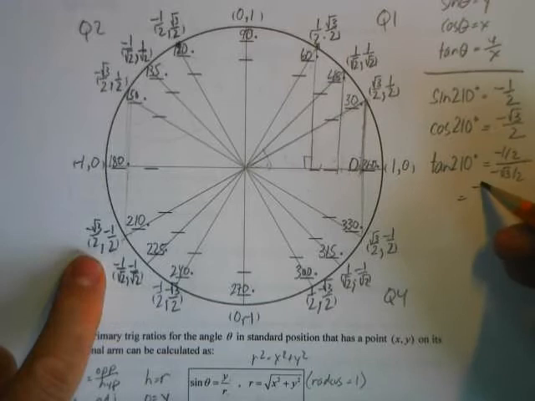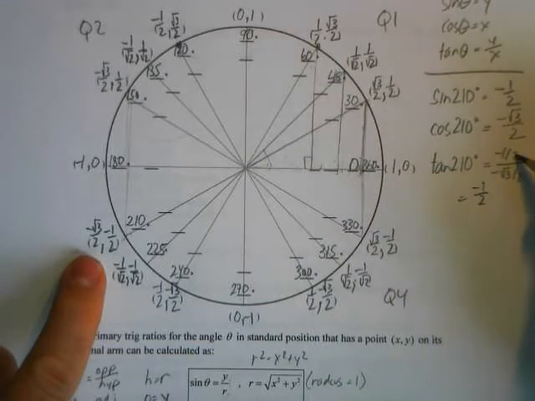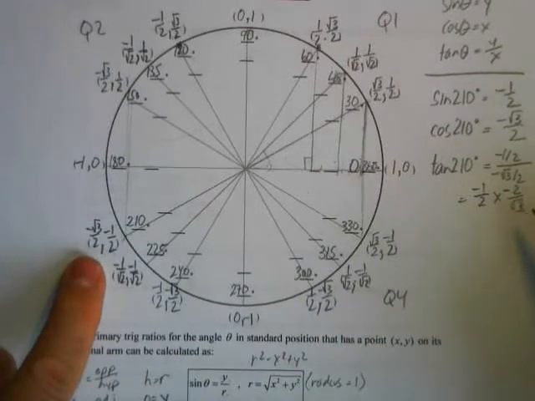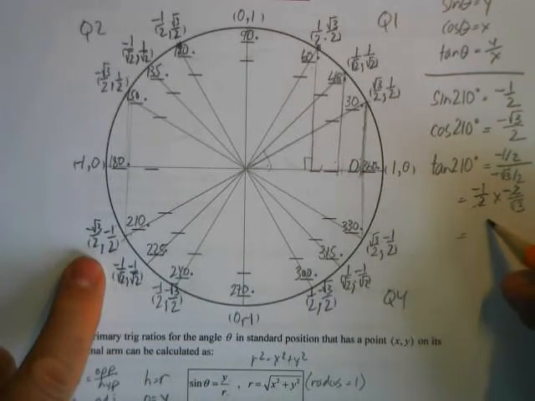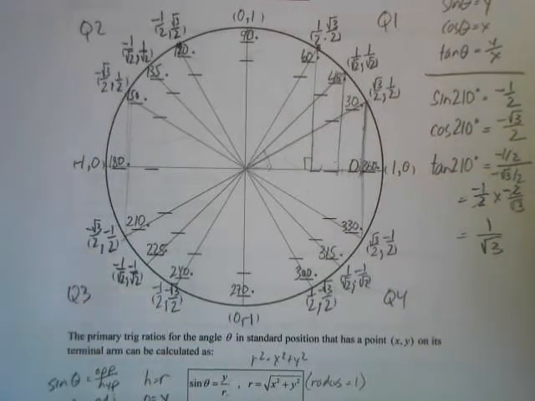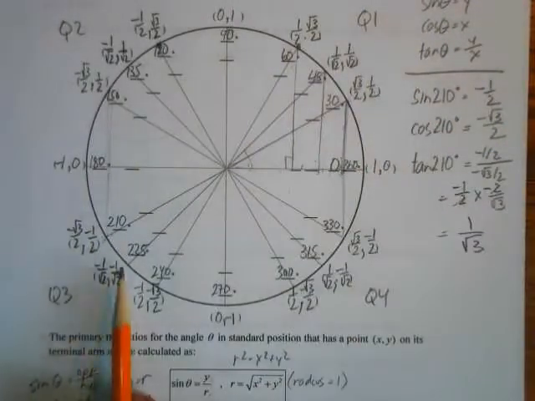Now, when you're doing this, think about it as a fraction dividing by a fraction. So we change that into a fraction times the reciprocal of the bottom. If I flip that upside down, I'll keep my negative sign on the top, so that's 2 over √3. This is a lot easier to work with. I can cancel the 2 with the 2, but I still have a negative there. If I multiply across, that's going to be a positive, -1 times -1. So +1 over √3. So I was able to get all 3 trig ratios for that angle of 210.